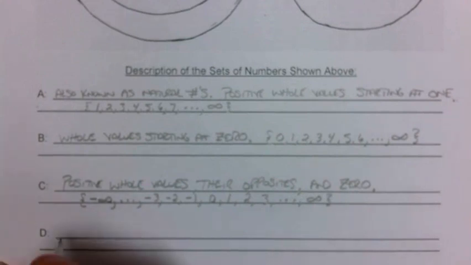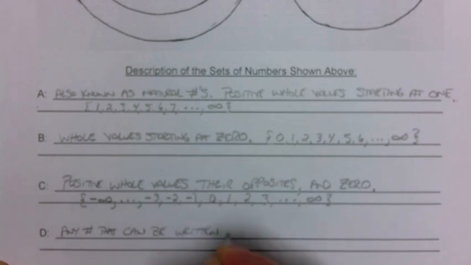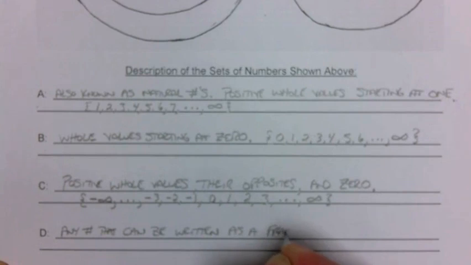So rational numbers are any number that can be written as a fraction. Any number that can be written as a fraction.